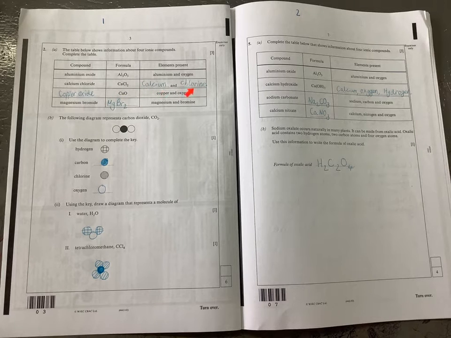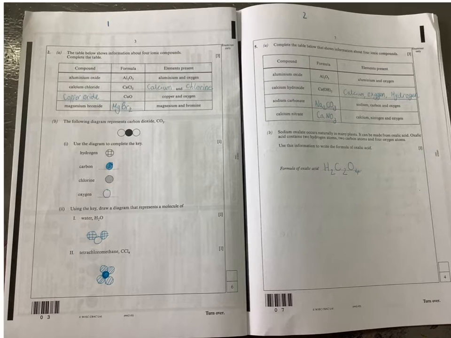Copper plus oxygen, remember you change to an ide, so it'll be copper oxide. And then you've got magnesium bromide. You have to do the criss-cross method. So you'll be doing Mg2+, Br−, cross them over, so you'll have 2Br, 1Mg.